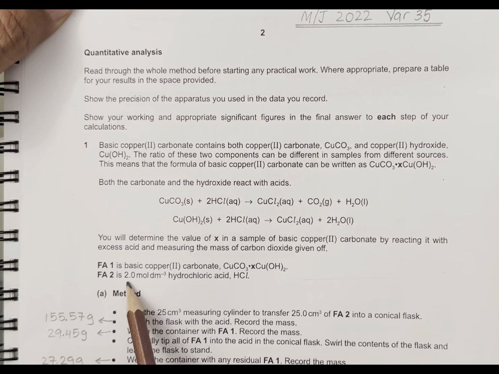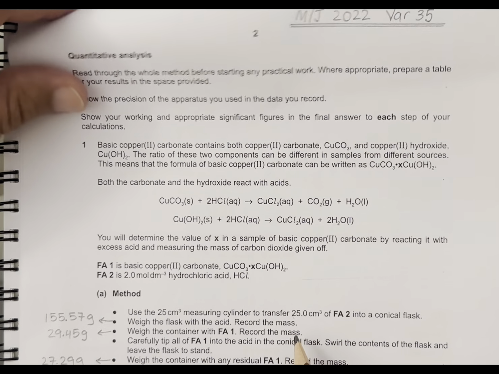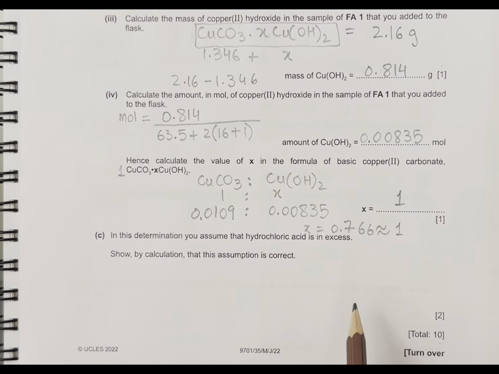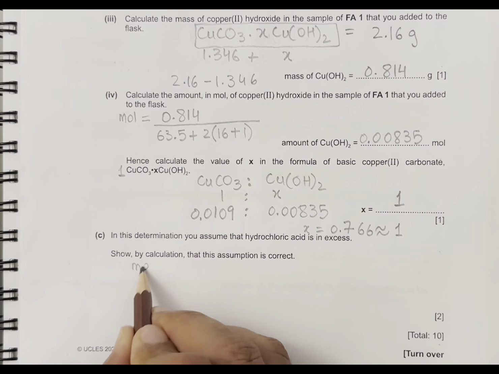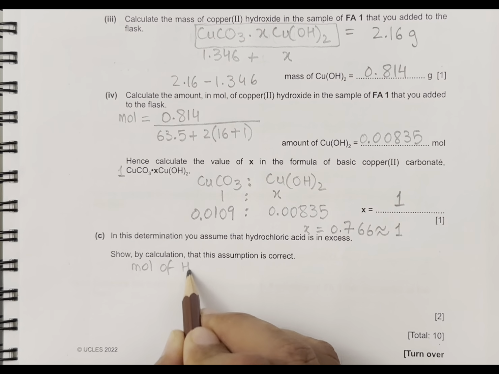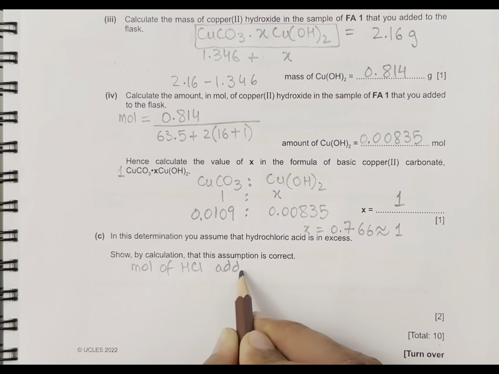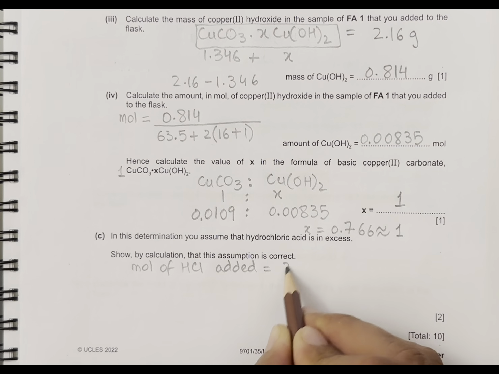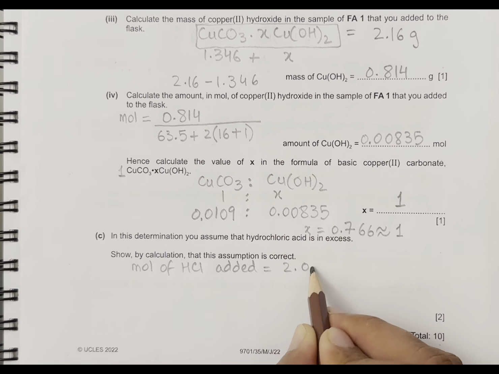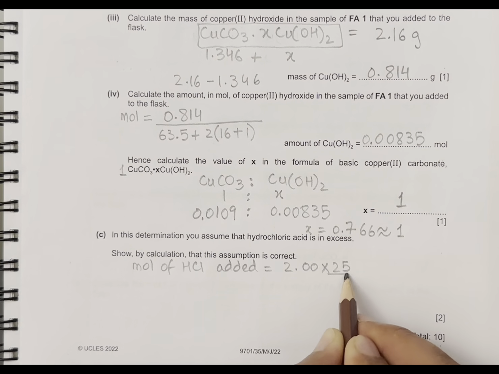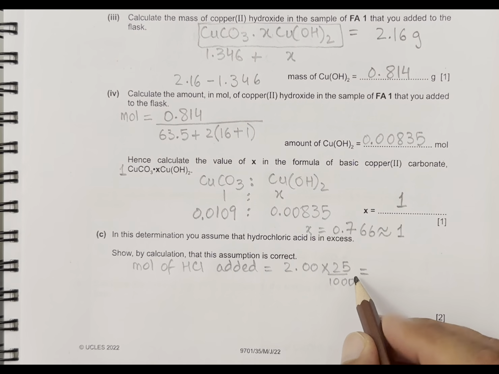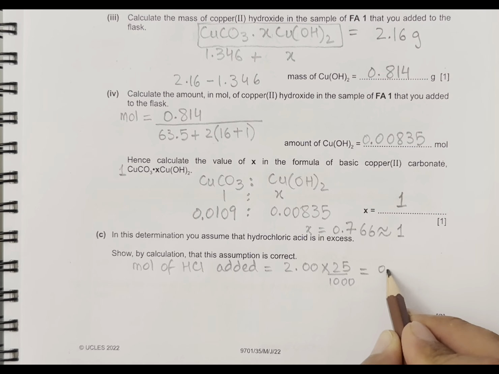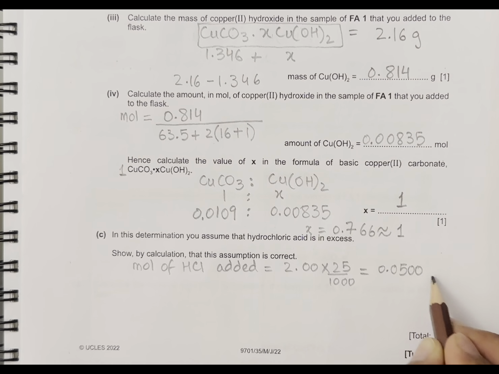So moles of HCl added is equal to concentration 2.0 multiplied by 25 volume upon 1000. So the added moles are 0.0500. So these are the moles of HCl added.